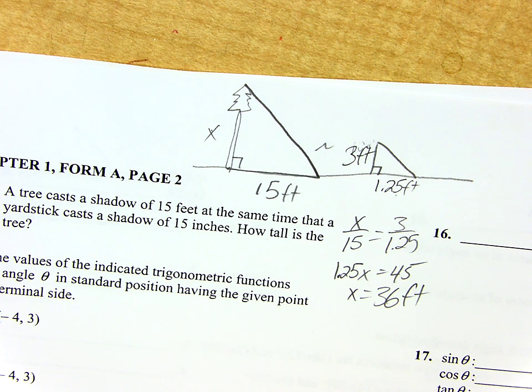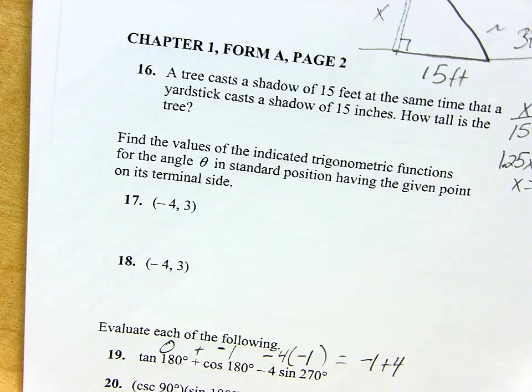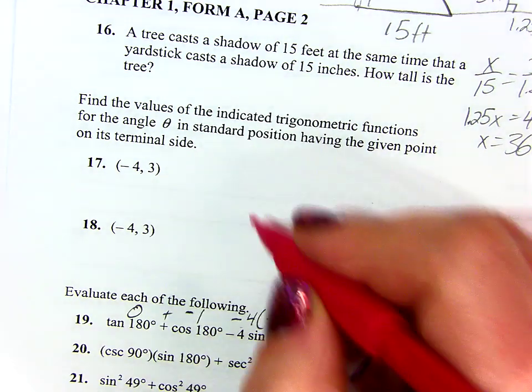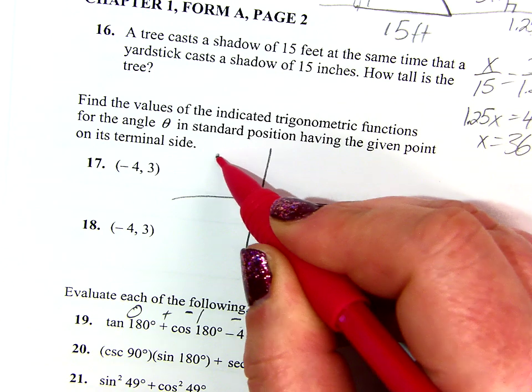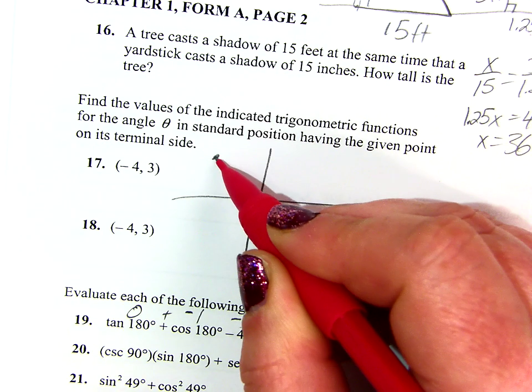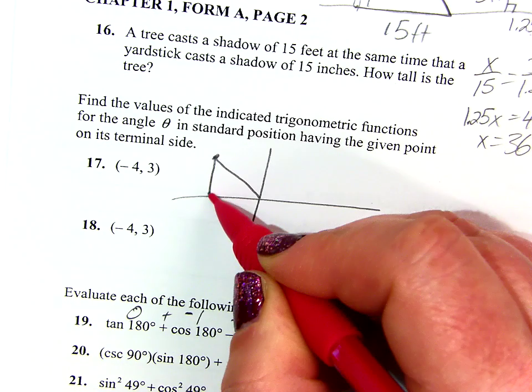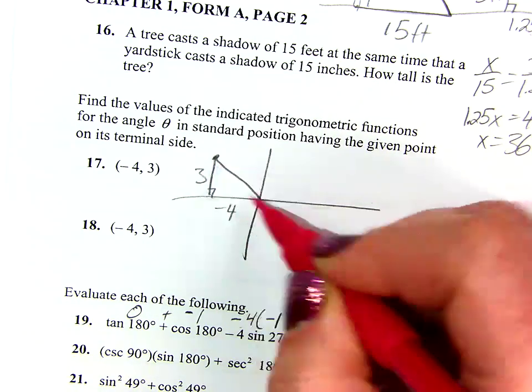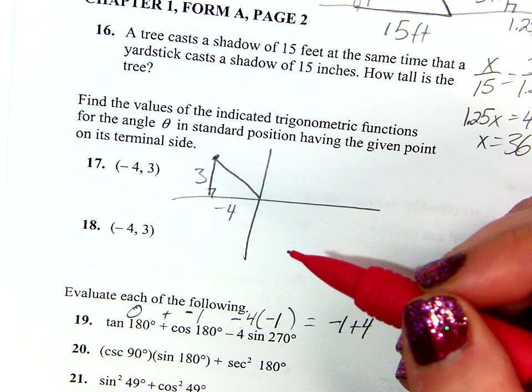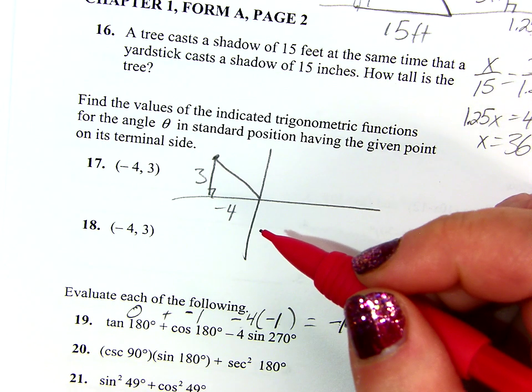And you wanted 17 too, did you say? Okay, 17. Find the values of the indicated trig functions for the angle theta in standard position having the given point on its terminal side. Okay, so -4, 3 is going to be somewhere like here. Draw my triangle. You're -4, you're 3. I need to solve for r, but you probably already know it. What must r be?